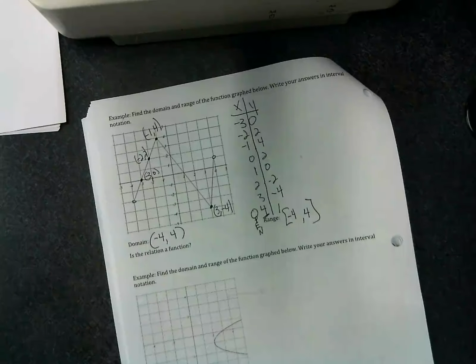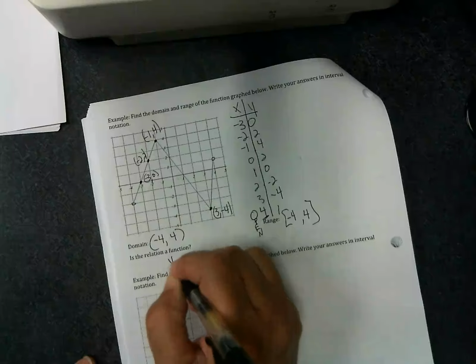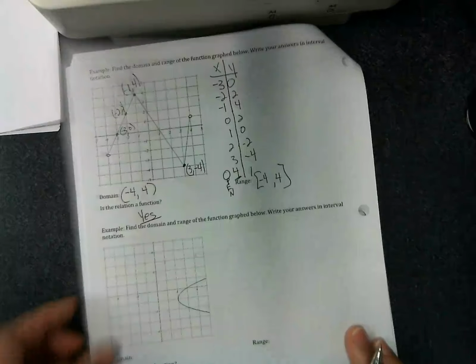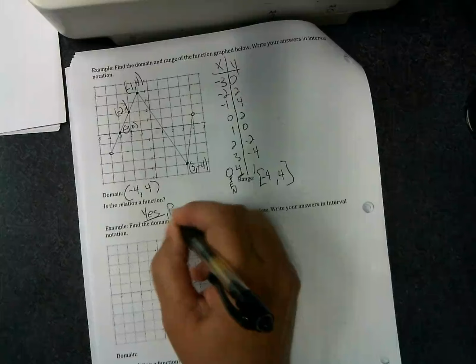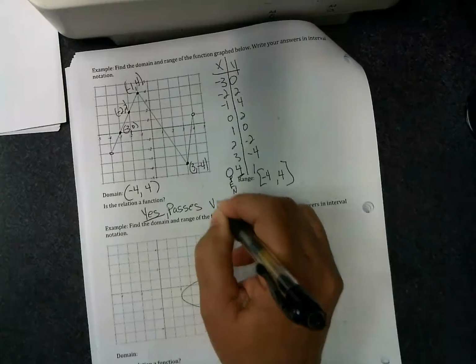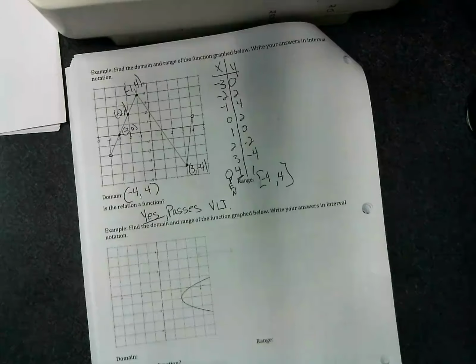All right, so great. So the relation is a function because if I draw a vertical line anywhere, all of these numbers just gave me one output. I put in all these x's and I only got one y. And you can kind of see a trend that you're always going to only get one y out. So yes, it's a function. And also it passes the vertical line test. So you could tell me either of those.